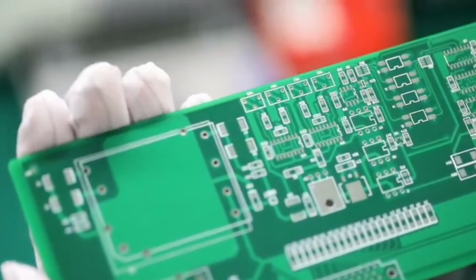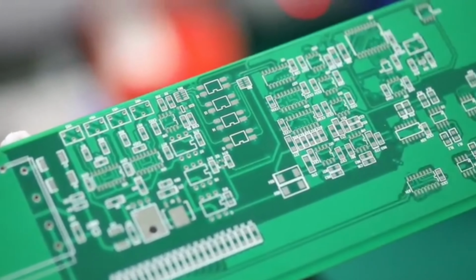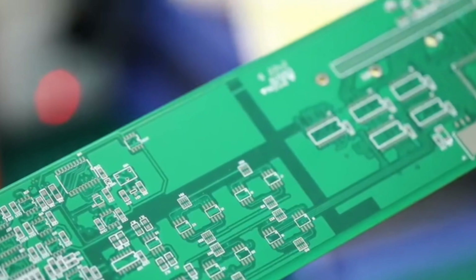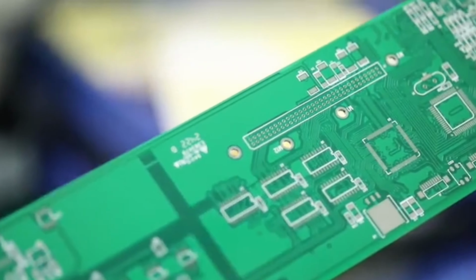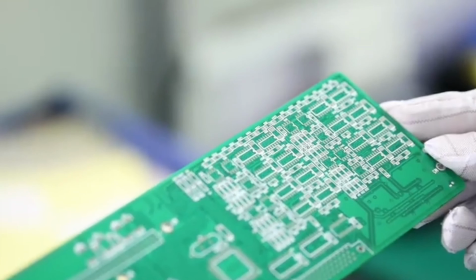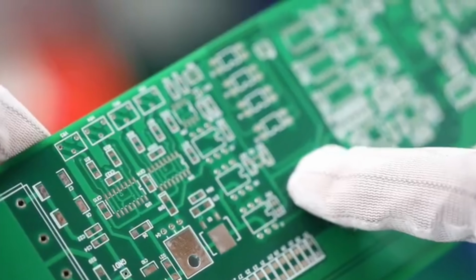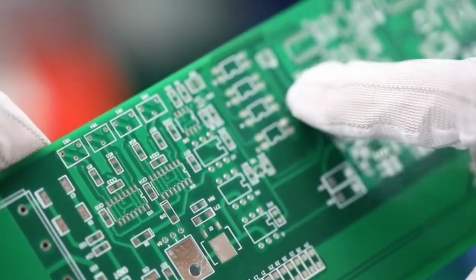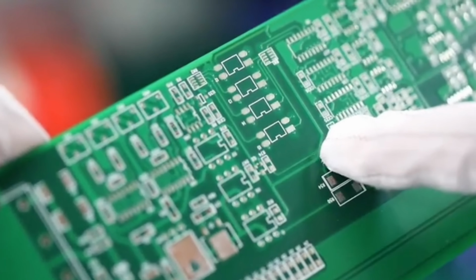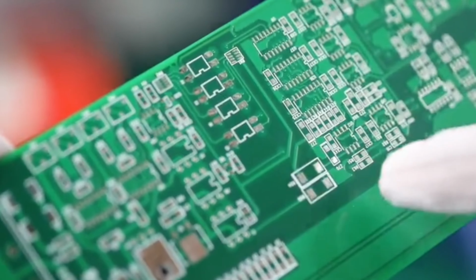PCB design layout rules and skills. First, under normal circumstances, all components are arranged on the same surface of the circuit board. Only when the top component is too dense can some highly limited and small heat devices, such as patch resistors, patch capacitors, and so on, be placed on the bottom.